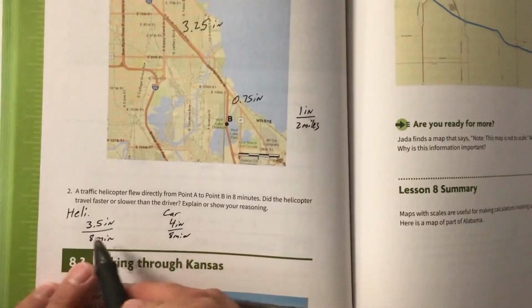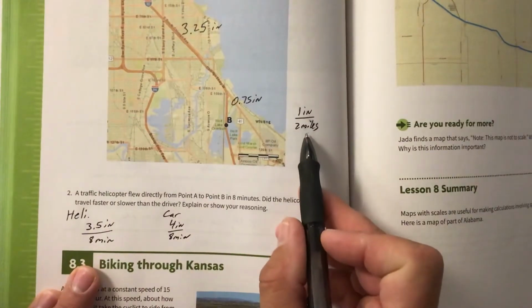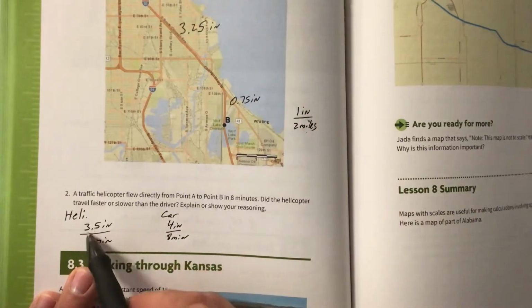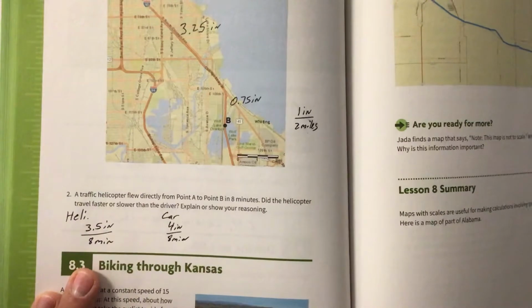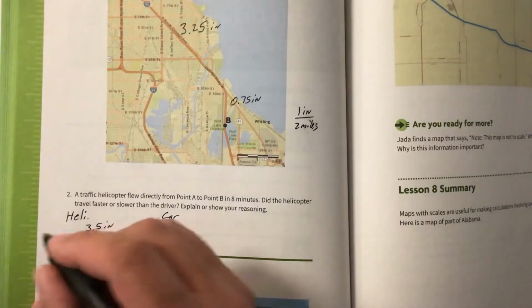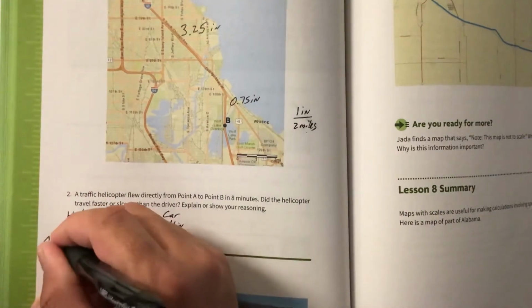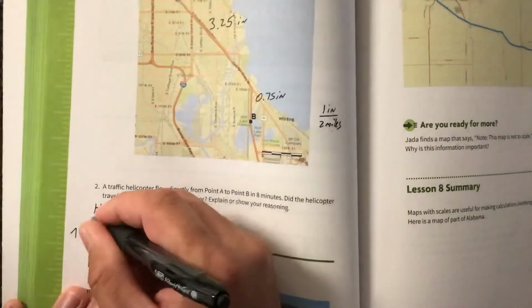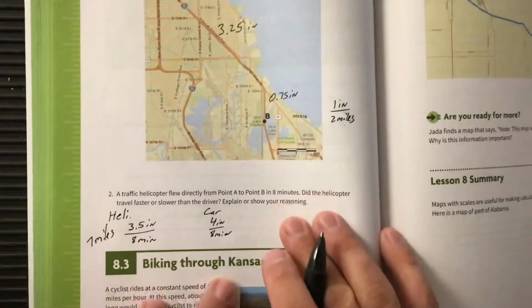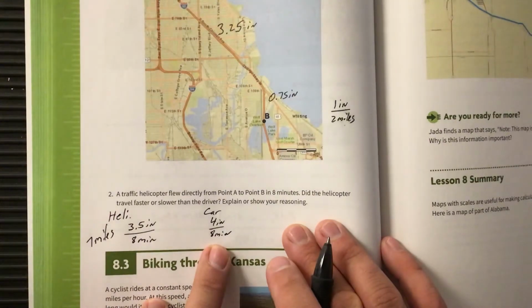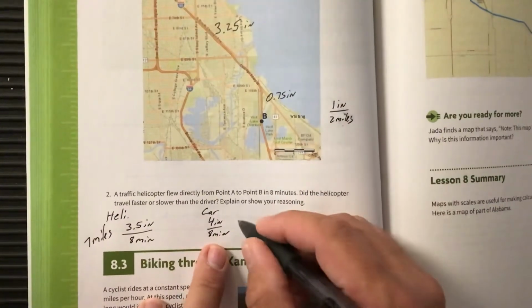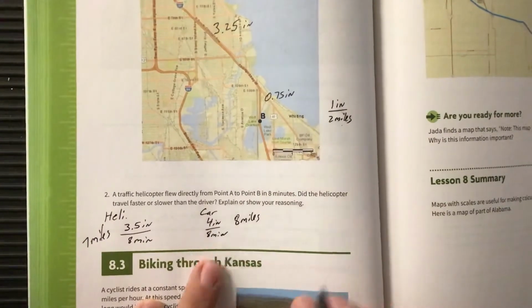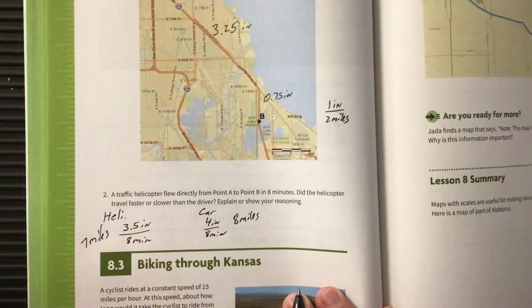Right? We could figure it out in regards to how many miles it went. What's 3.5 inches if 1 inch equals 2 miles? 7 miles. So the helicopter went 7 miles in real life. The car went 4 inches, which would be how many miles? 8. The car went 1 mile further in the same amount of time.